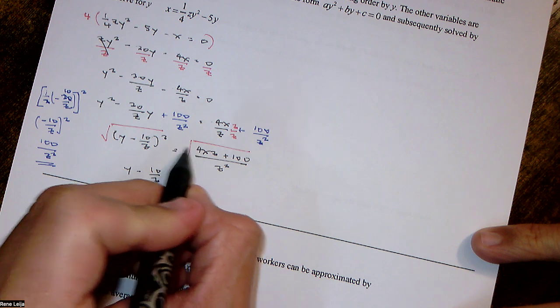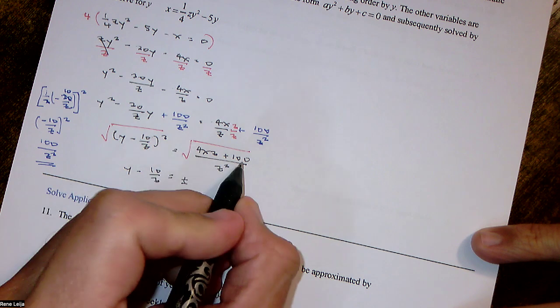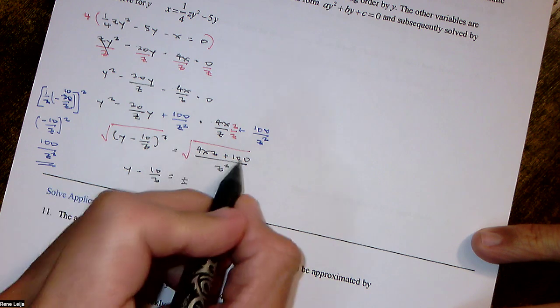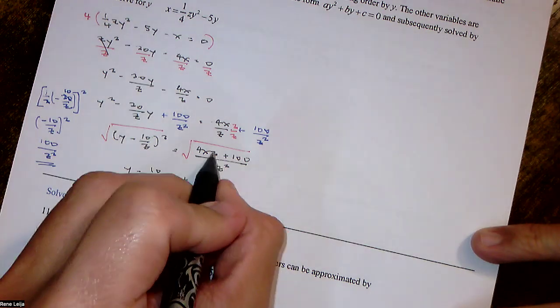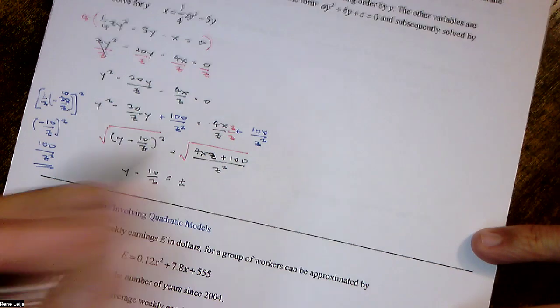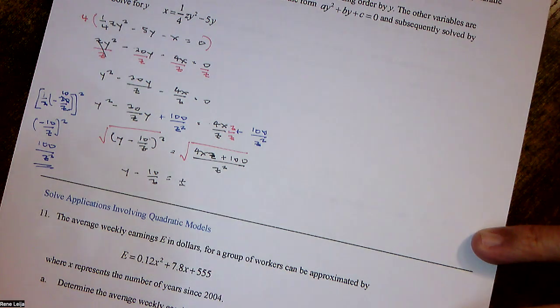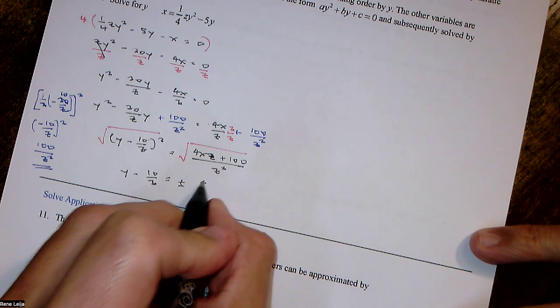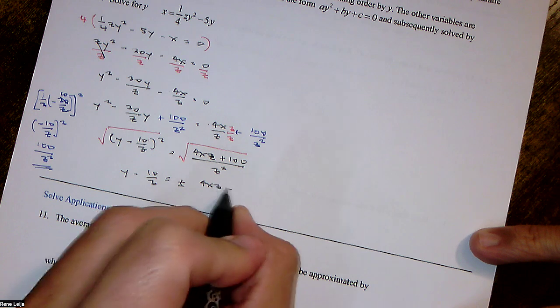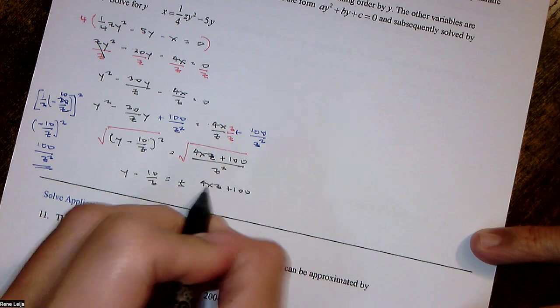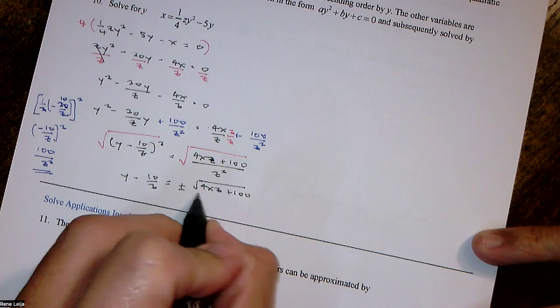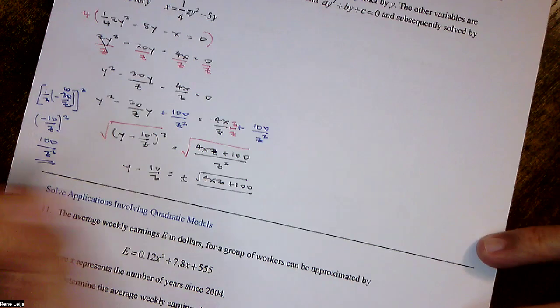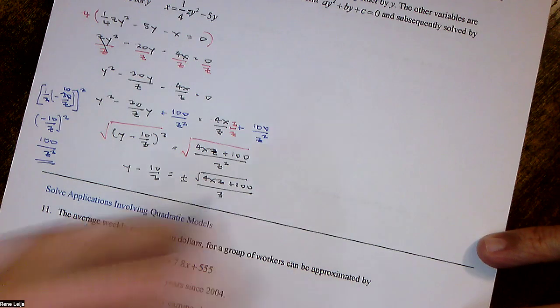Ooh, I can take the 4 out as a 2 because that's a perfect square. I can take the 10 out from the 100 because that's a perfect square. Well, we can't do that because we're not multiplying them together. They're being added. So this has to stay together. But the bottom is a perfect square. So the square root of z squared is just z.